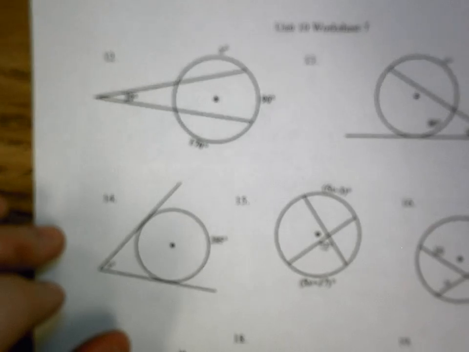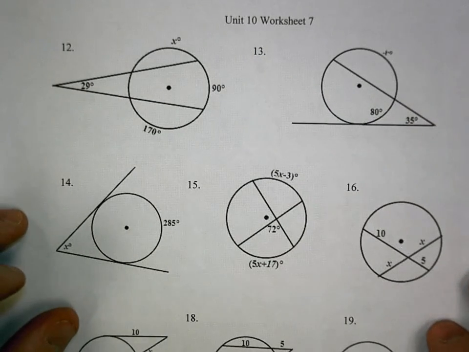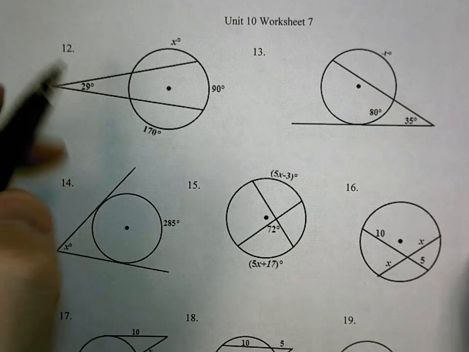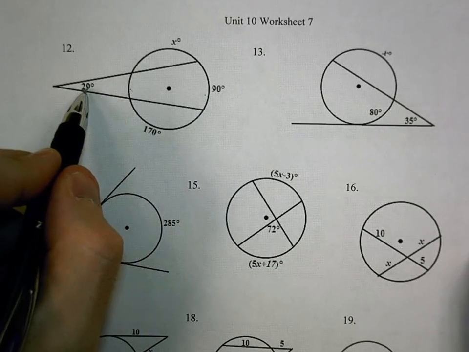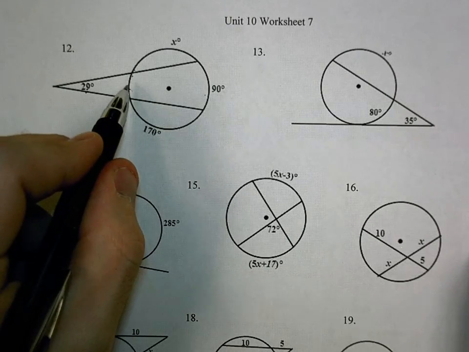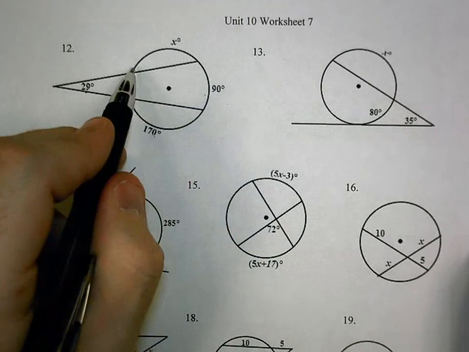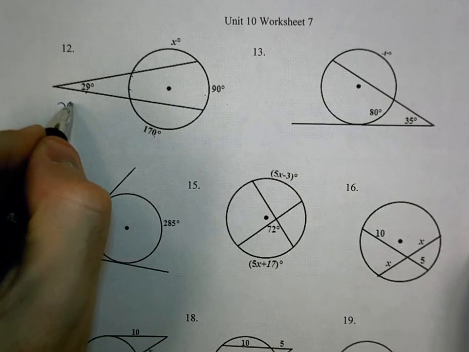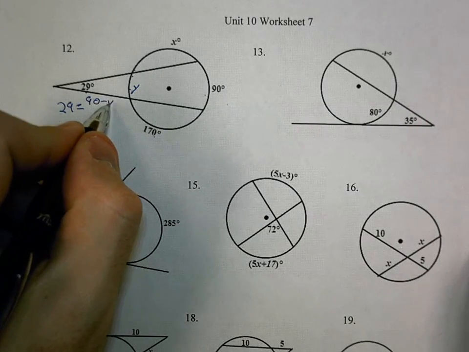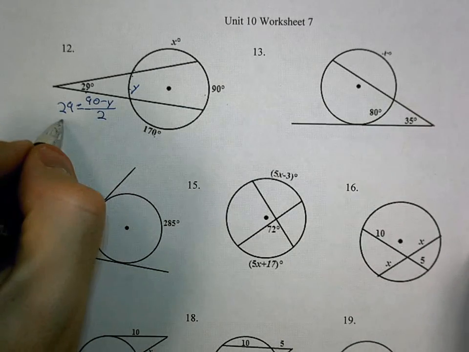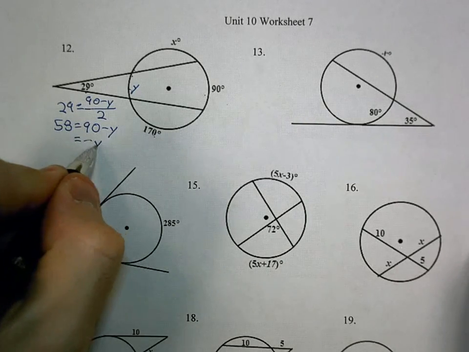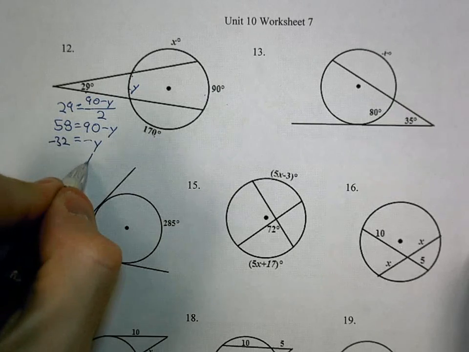Zoom out a little bit. Okay, for number 12, I'm going to use the big arc minus the little arc divided by 2 equals the angle to first find this one. Once I have this, I can then add that to the 170 and the 90 to find what's left over for x. So 29 equals, let's call this y here, 90 minus y divided by 2 gives me 58 equals 90 minus y. I then get negative y equals negative 32, which means y is 32.